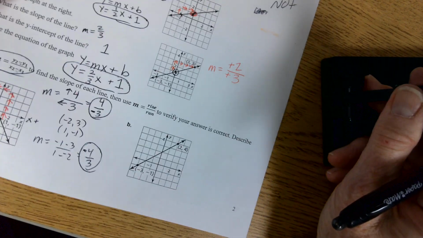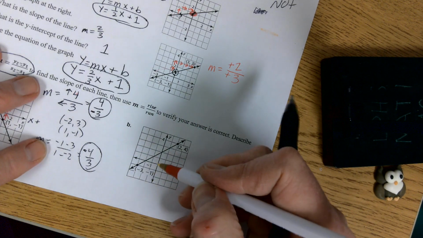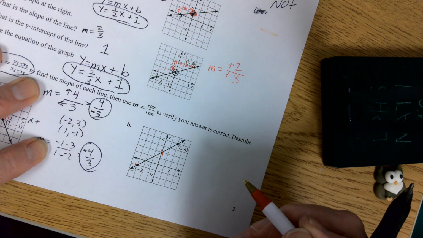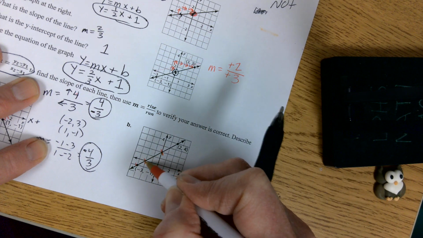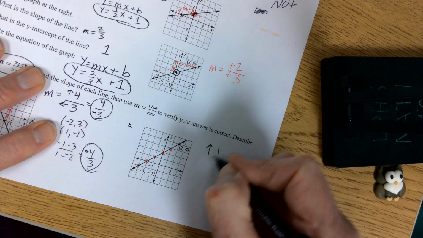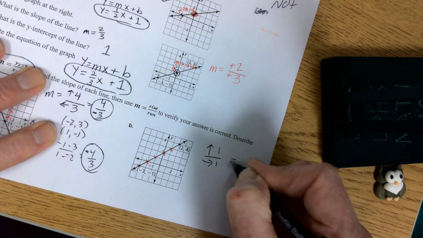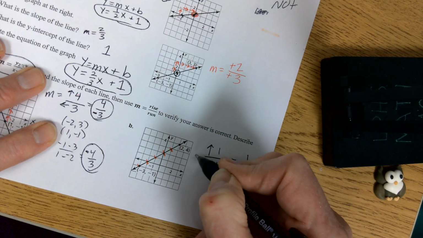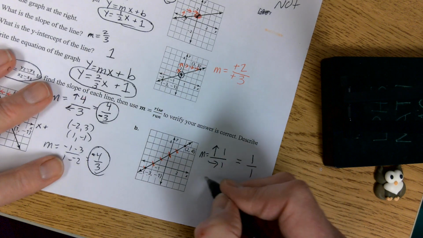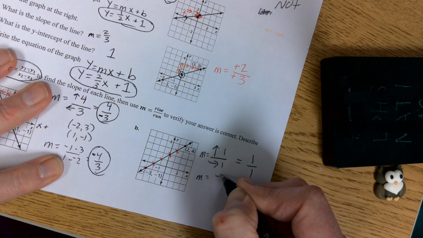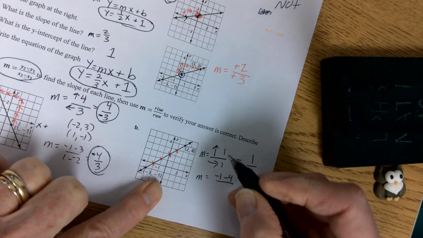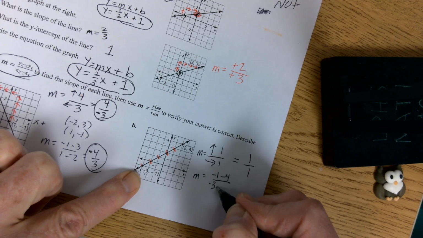Okay, letter B is the same. I'm going to do it first this way. I'm going to use this one here because it's closer. Oh, I bet not. Oh yeah, look you guys. It's going on every corner. Slope is up 1, right 1. My slope is equal to 1. You just say 1 over 1 or 1. Same thing, okay? If I use the formula with these 2 points, -1 minus 4, and then -3 minus 2.